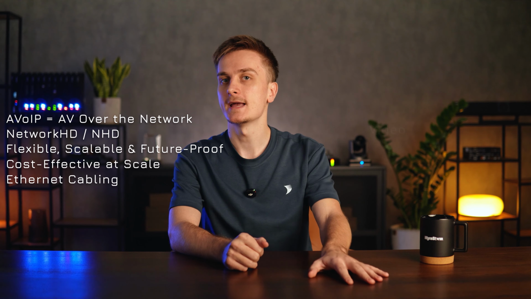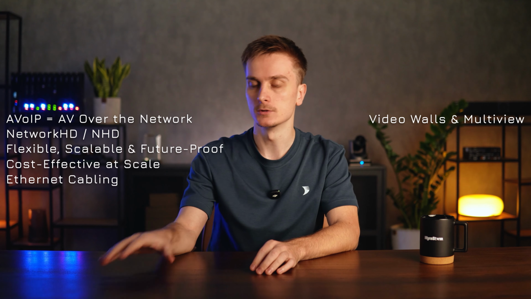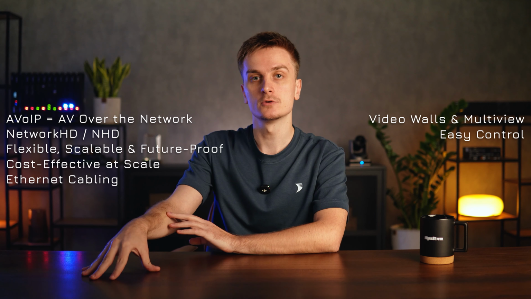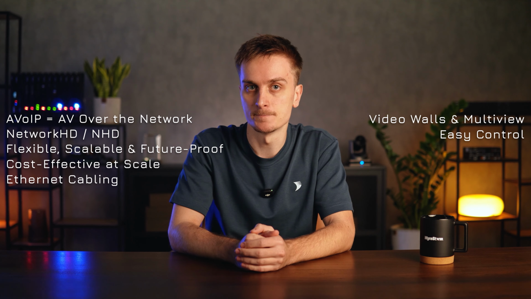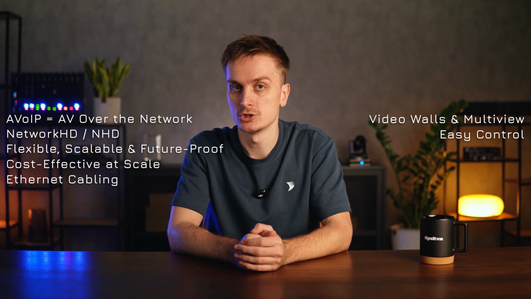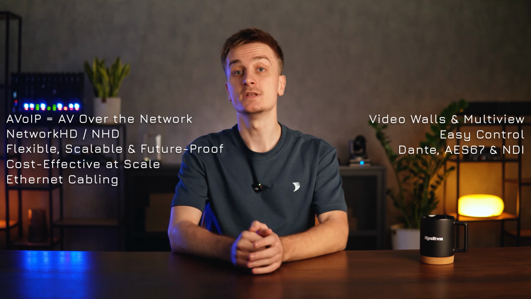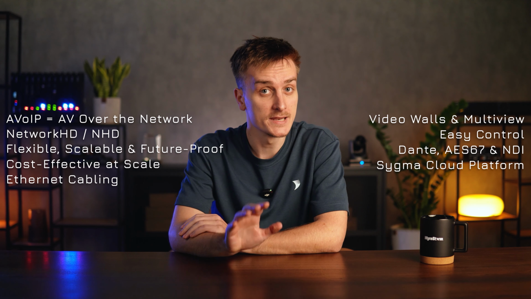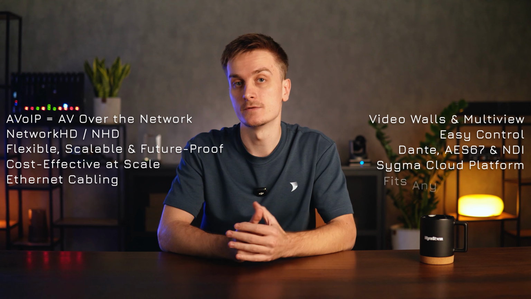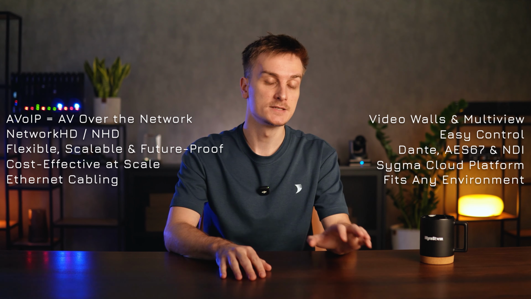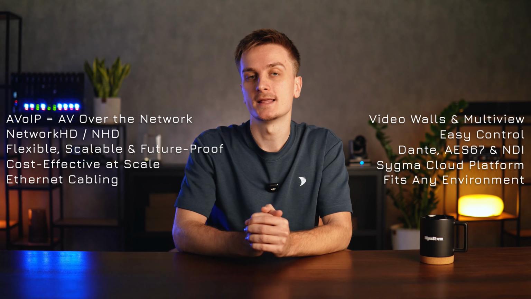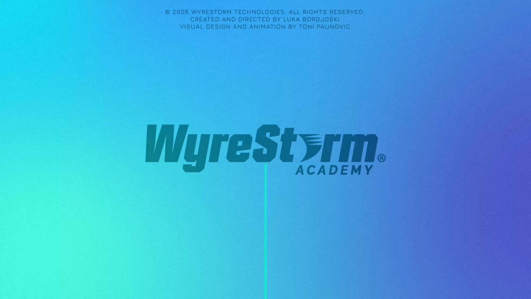You can also create layouts like video walls and multi-view, and we'll discuss those later on. You can control it easily, whether through built-in control or a third-party control system. It supports popular technologies like Dante and NDI. And you can even manage devices remotely through the Sigma Cloud platform. And best of all, it works in any environment, from small coffee shops to massive airports. And that, in a nutshell, is what NetworkHD is all about.